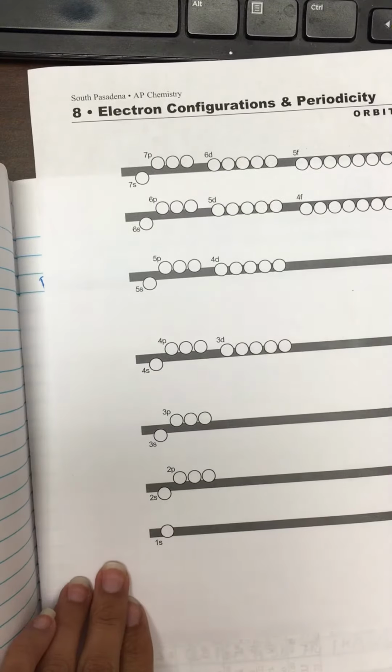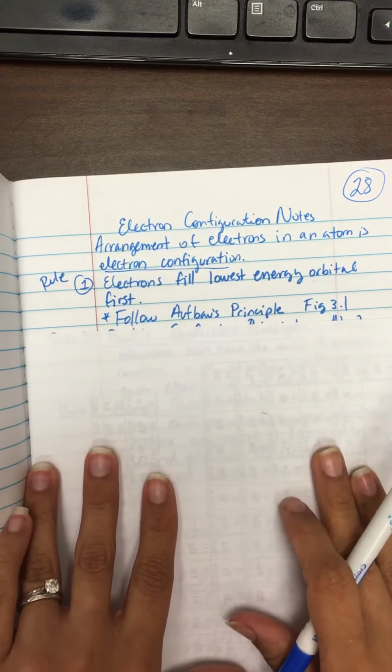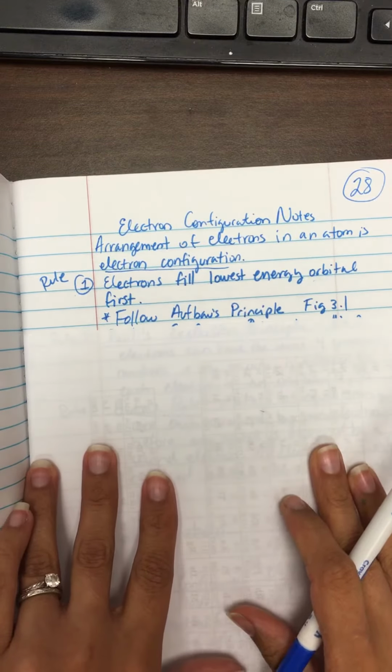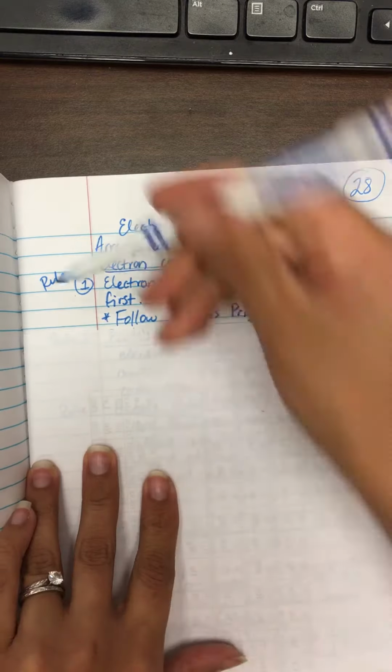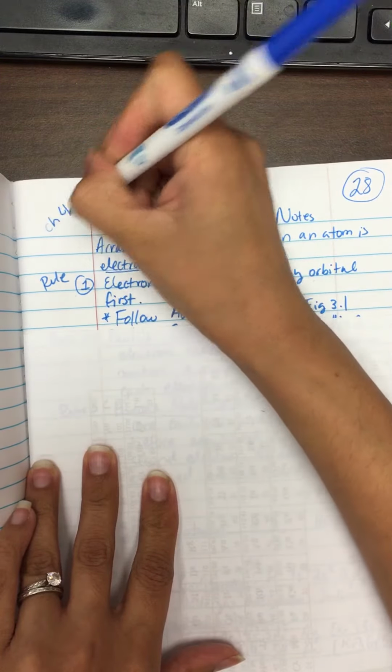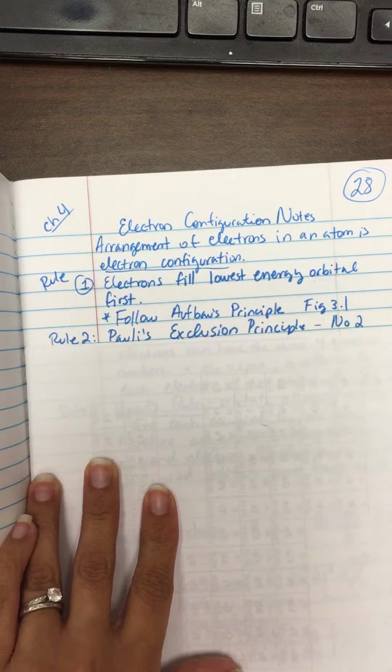The rule for following this is called Aufbau's principle. So we follow Aufbau's principle, and this is also in your book in figure 3.1 in this chapter. This is all chapter 4 also, in case you haven't been following along.